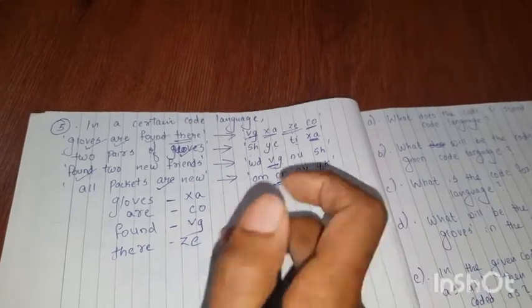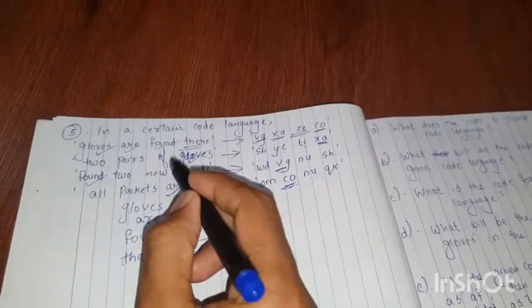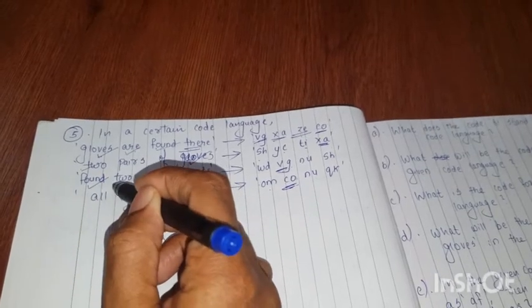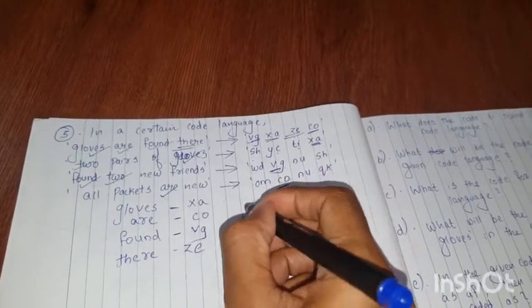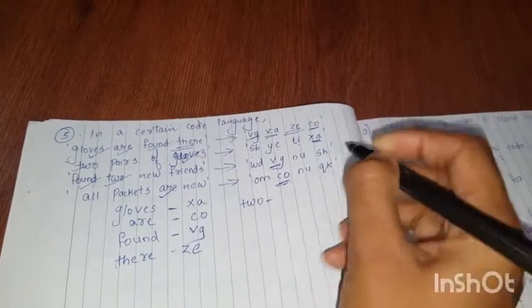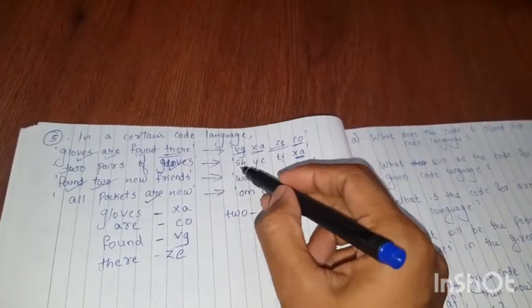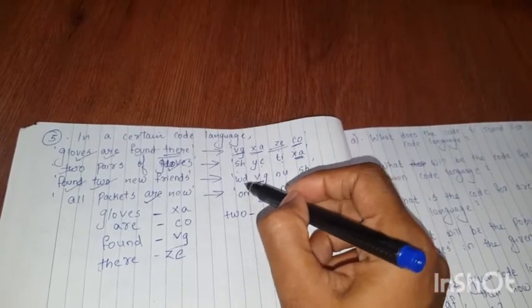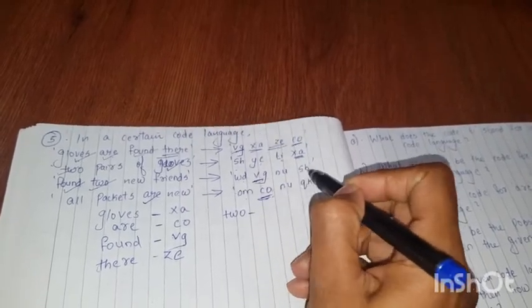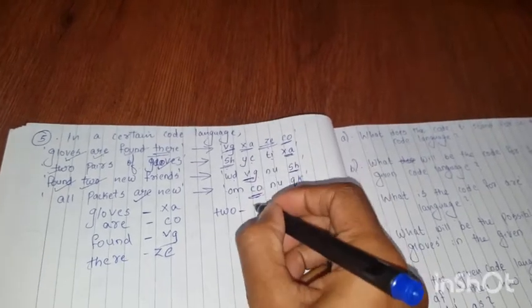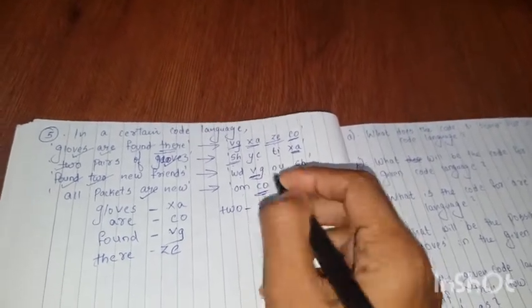Okay. Now going to the second line, two pairs of. Two is written in the second line and it is also written in the third line. So the code for two can be found out from the second and the third line. SH YC TI, WD NU SH. SH is there in the second line and in the third line. That means the code for two is SH.